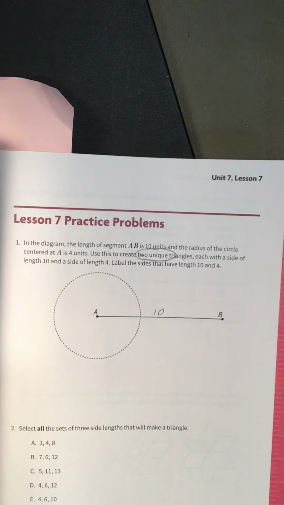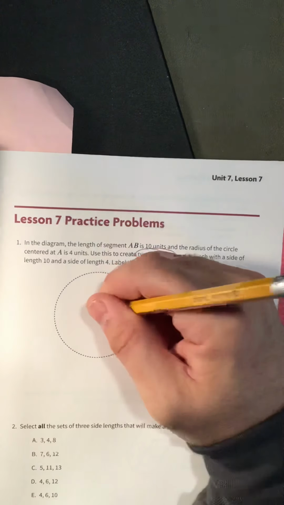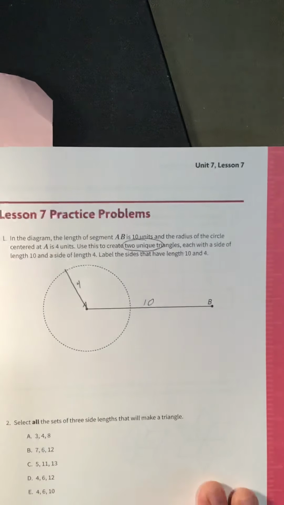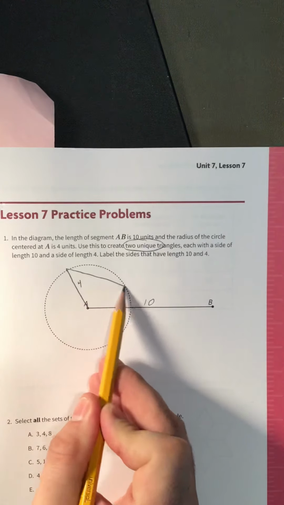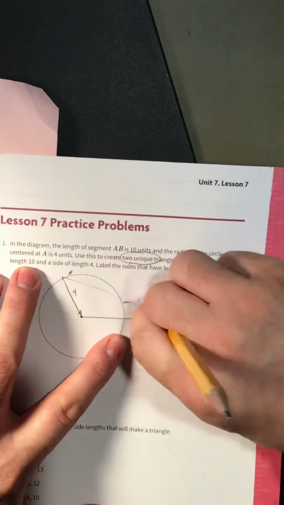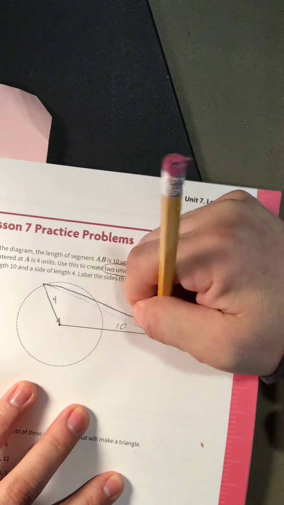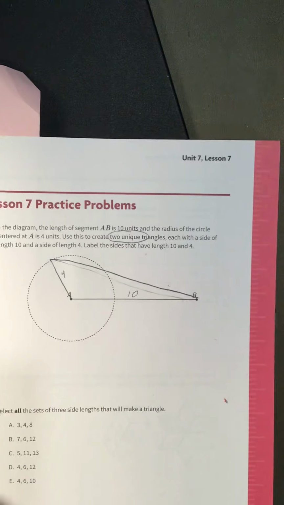Side length of 4. And 10, we don't even know the other side. Okay, so we need to have two different triangles. So let's say I go that direction. I made an obtuse angle here. And then I would just connect the dots. Poorly connect the dots. Yikes. You guys can do better than that. Okay, good enough. I do not need to know what that side is.